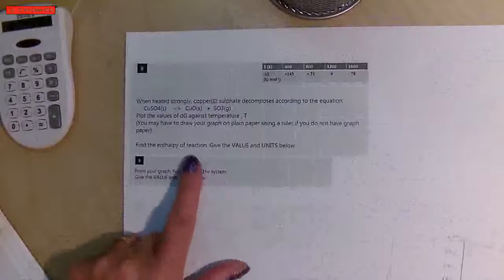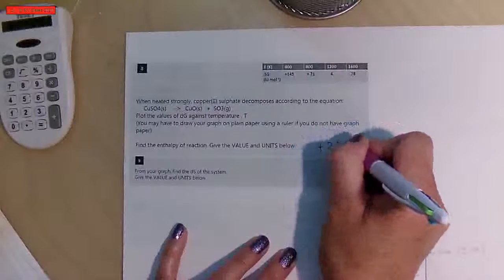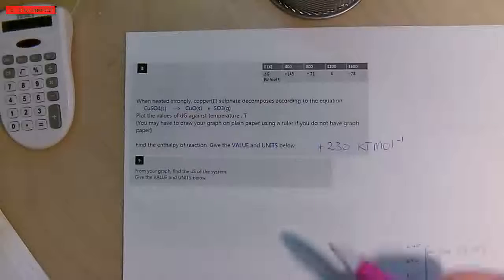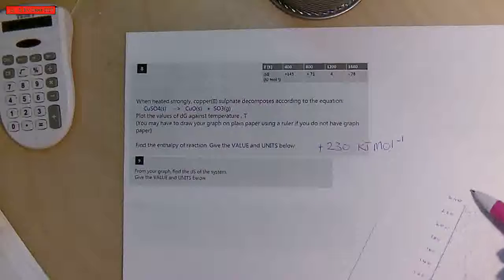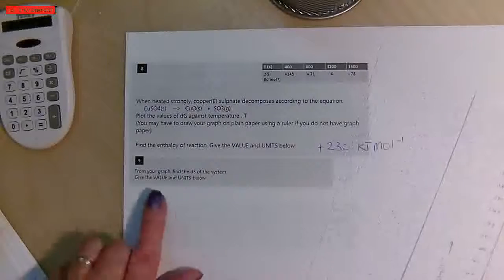So that answers the first question here. So plus 230 kilojoules per mole, and it has to be plus. You have to say plus. It's on the positive side of this axis, so it is plus. Okay, so you have to put the plus sign.